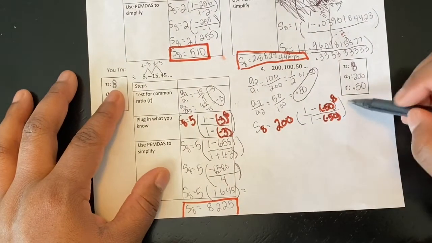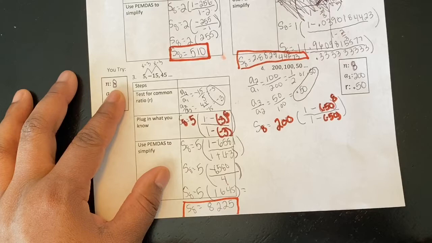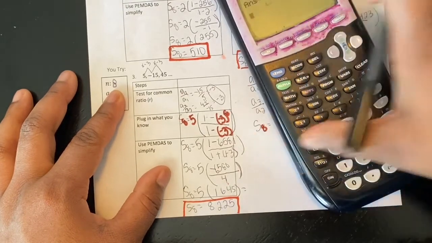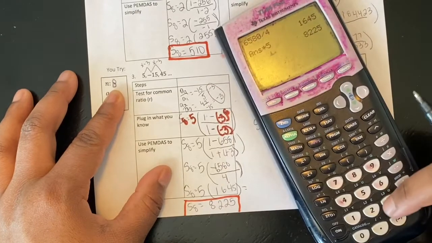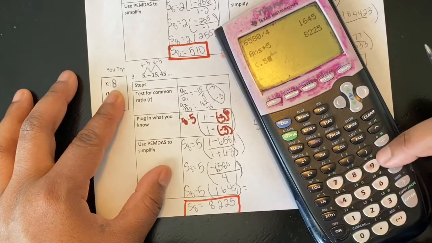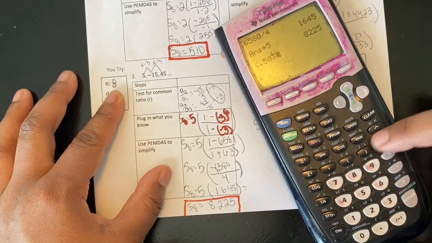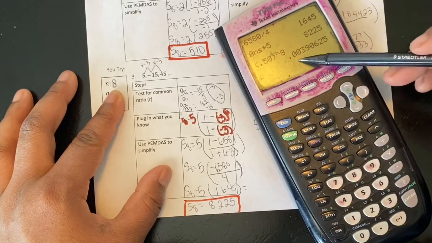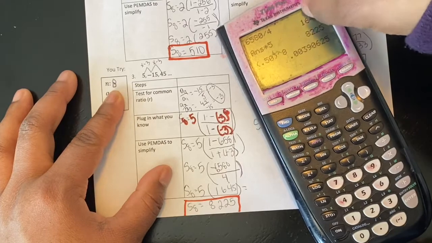We've got to deal with parentheses. First, we're going to deal with our exponent. So put everything in as a decimal. 0.5 raised to the 8th power gives us another long decimal, and we're going to put that in.